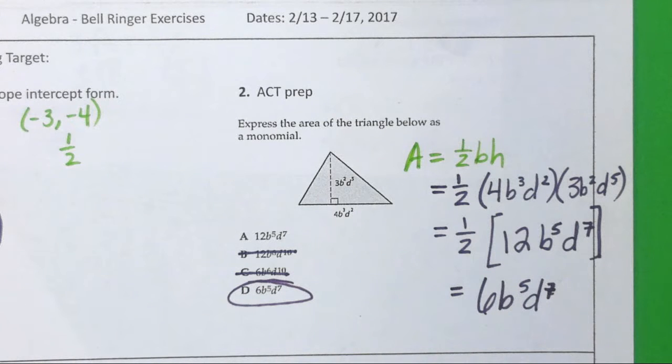For the area, can you just put BH over 2? You can do BH over 2. It's the same equivalent. I just like to do 1/2 out in the front so I don't have to deal with them until the end. You have to deal with them the whole time. I don't want to see them until the very end.